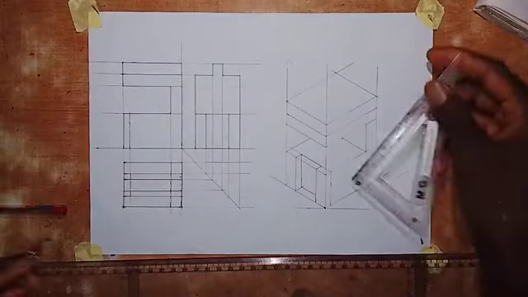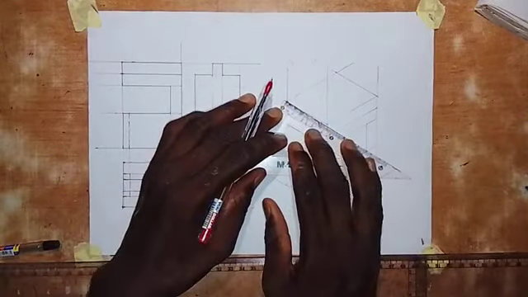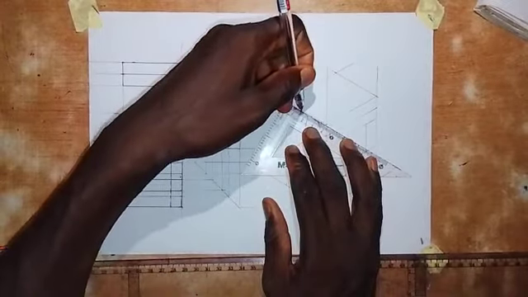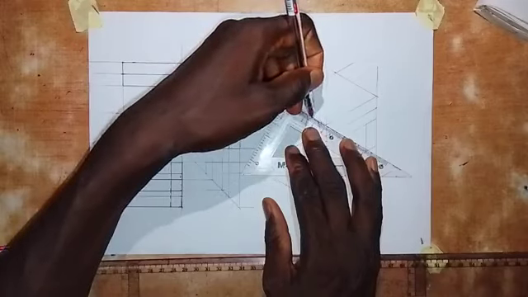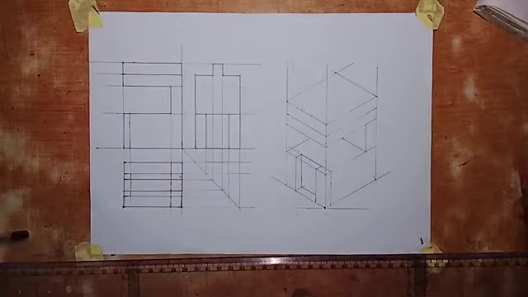Then I need to come up here, in the middle here. So I need to take a measurement. So I will take 15. So this is 15 millimeters. Okay, then I will also take 15 millimeters. So that means we have 10 in that middle point.